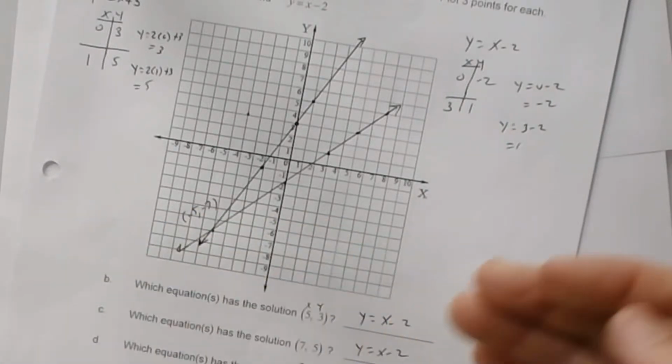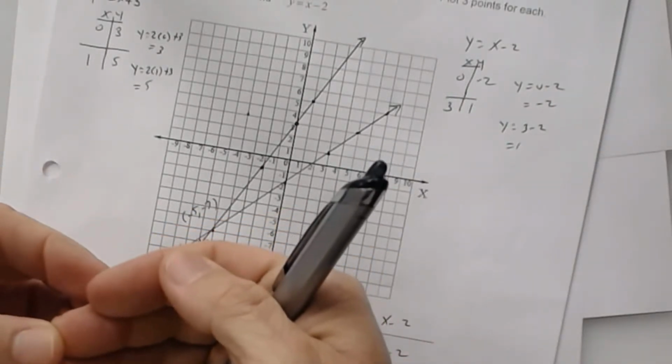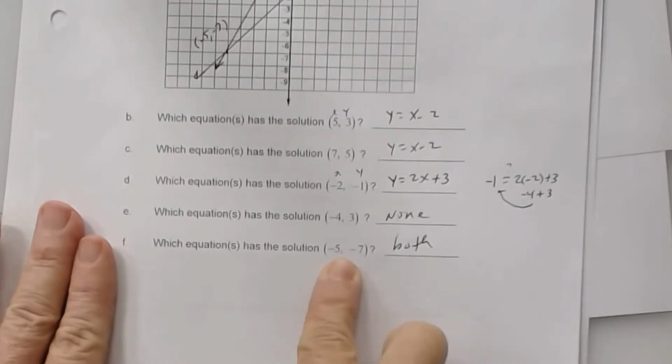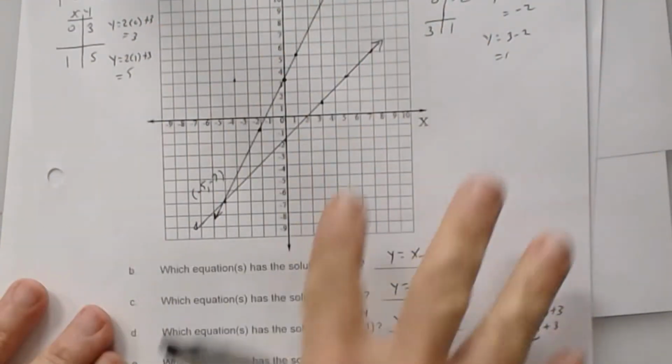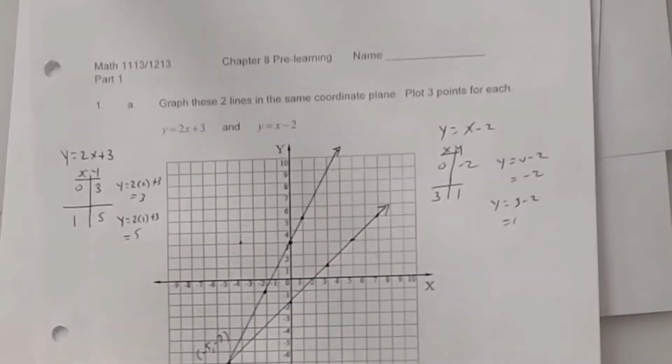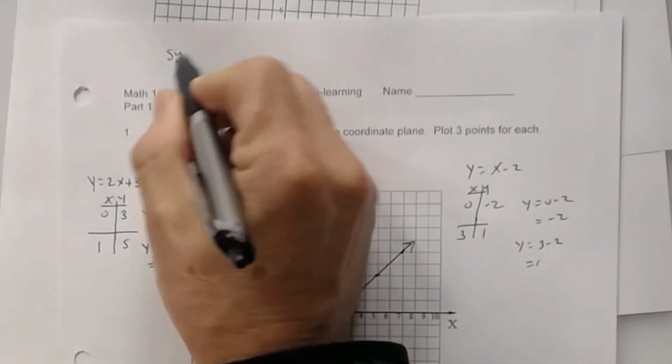not separately, but at the same time, together, they have what solution in common? One solution. What is it? -5, -7. This is called solving a system of equations. So the system is going to look like this. So, system of equations.